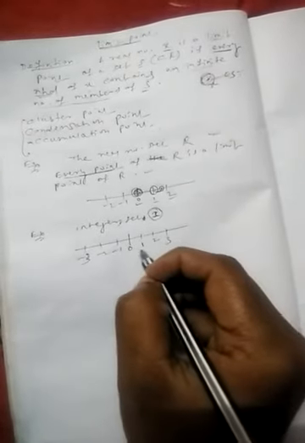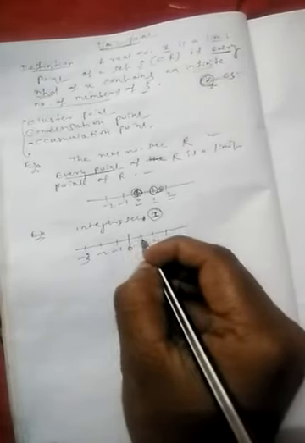Now this is the difference from the first example. In the first example, in between 0 and 1 there are so many real numbers, but here the only members are the integers 0, 1, 2. There are no points of I in between 0 and 1.